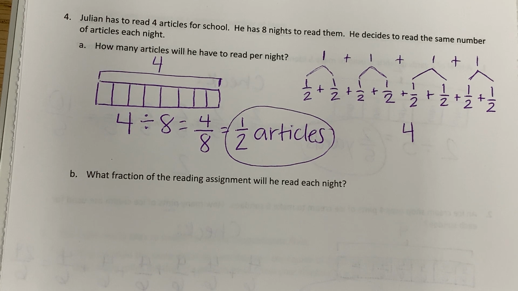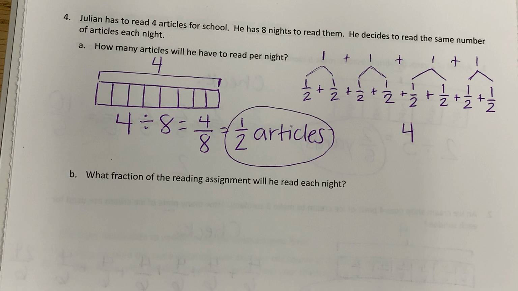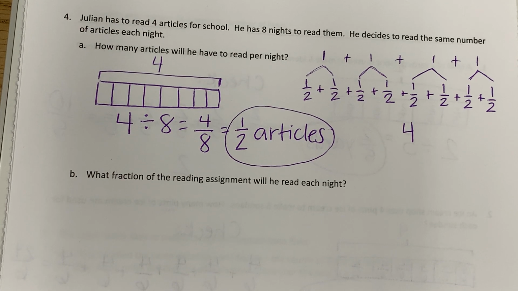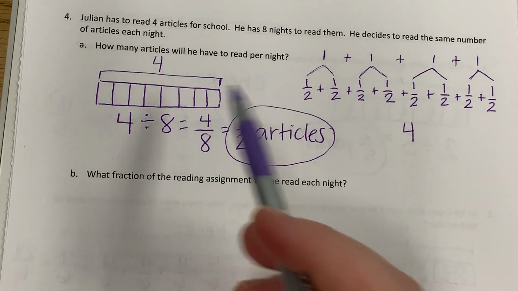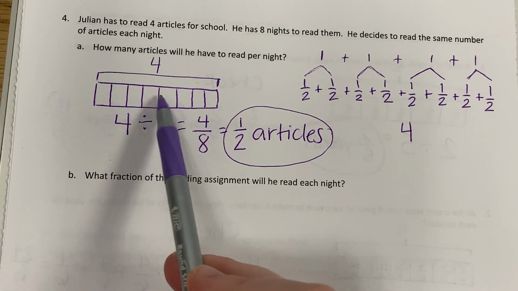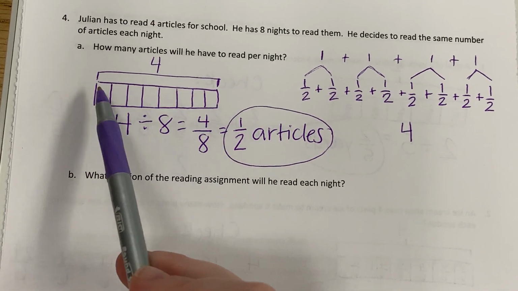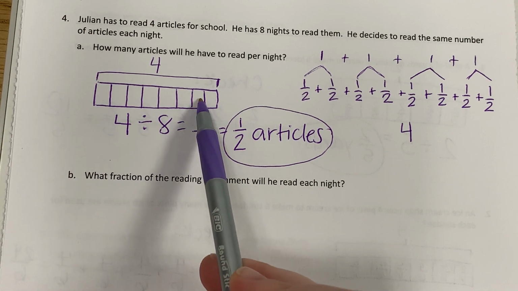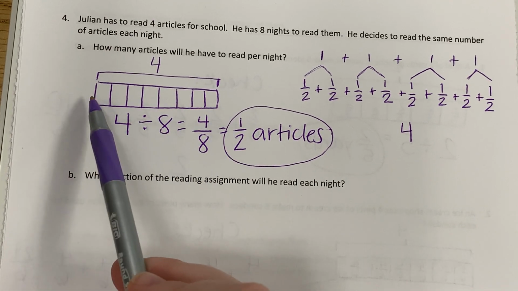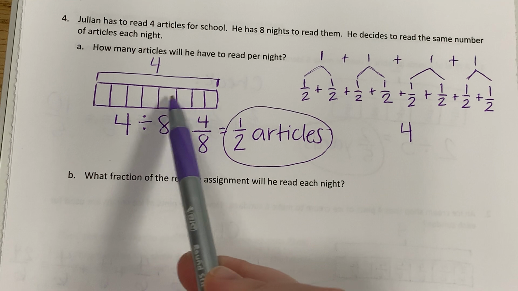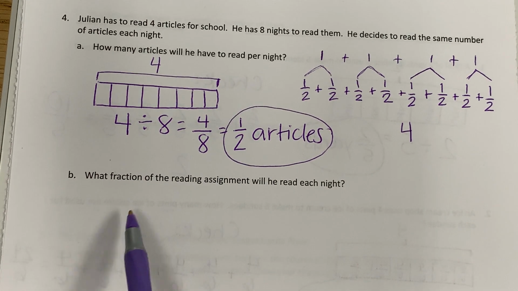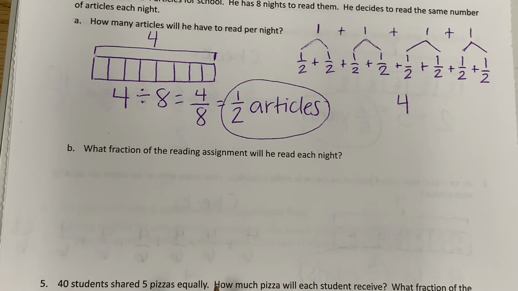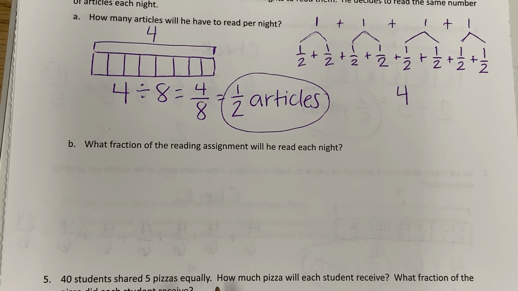Do we have any questions? The next one says, what fraction of the reading assignment will he read each night? Well, how many pieces do we have up here? We have 8 pieces, right? And these 8 pieces represent the 8 nights that he has to read, correct? This is asking you, what fraction of the reading assignment will he read each night?